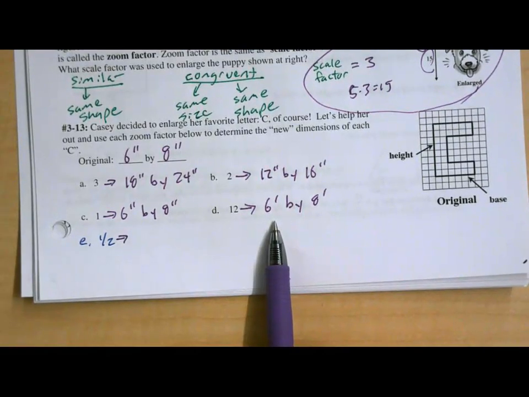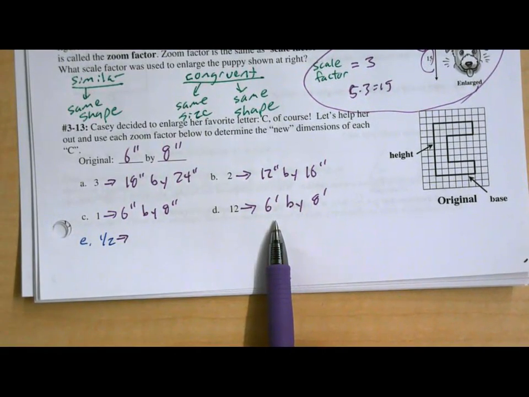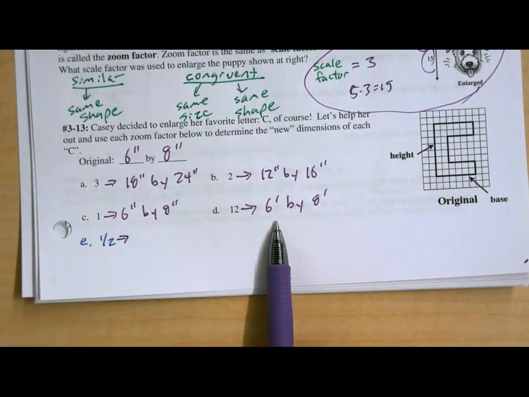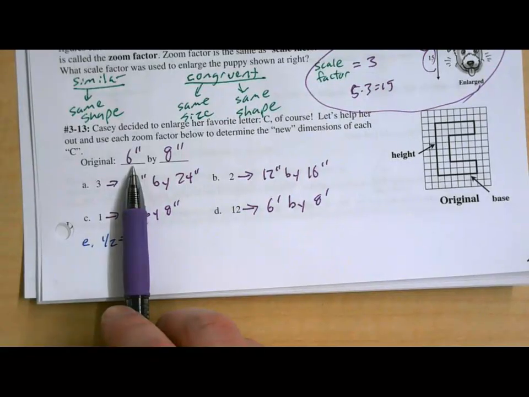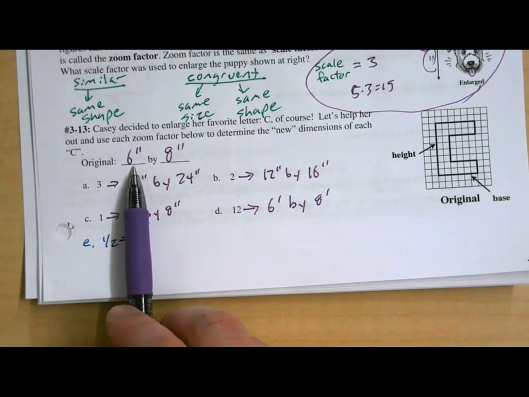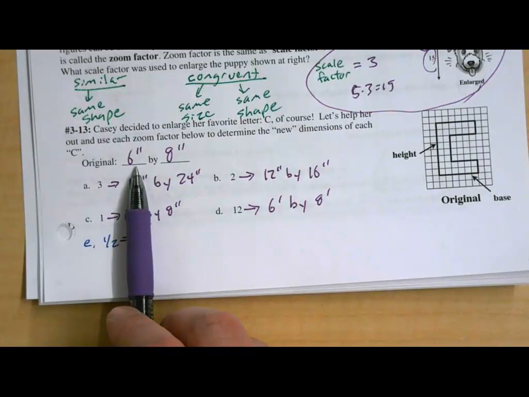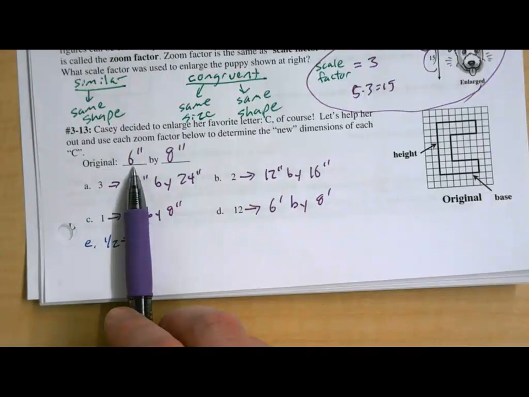What? 6 inches by 8 inches. If I dilate by a scale factor of 12, isn't that 6 foot by 8 foot? What's 6 inches times 12? 6 feet. 1 inch times 12 is 1 foot, right? So 6 inches times 12 would be 6.